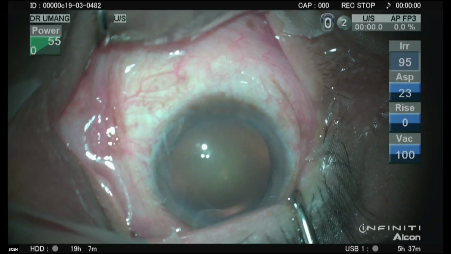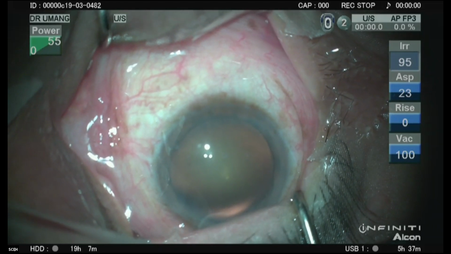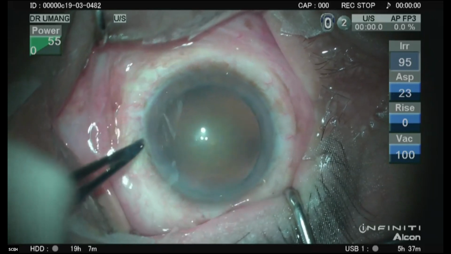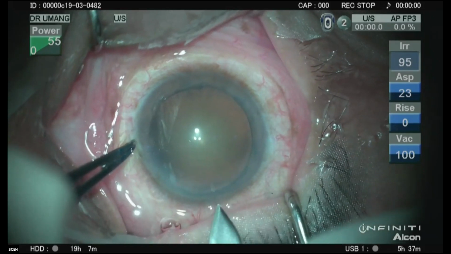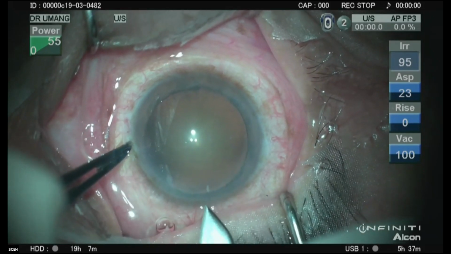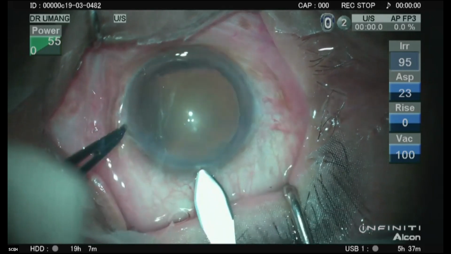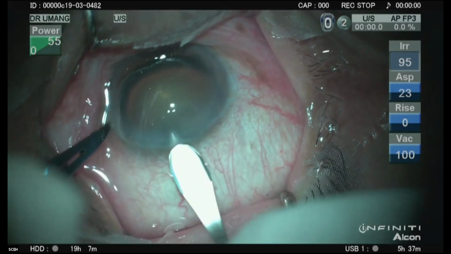We're going to be using a 2.75 blade, and one could make a limbal or clear corneal incision. I personally like the limbal incisions.